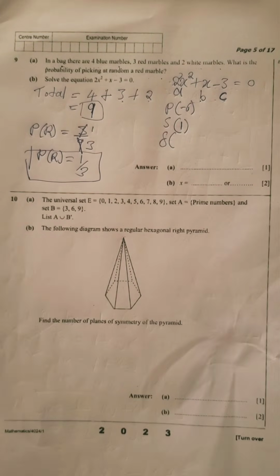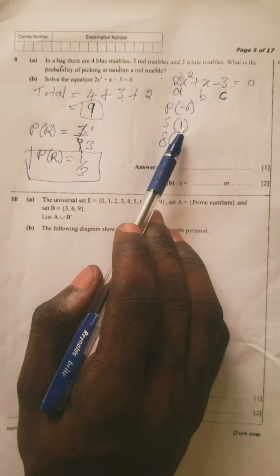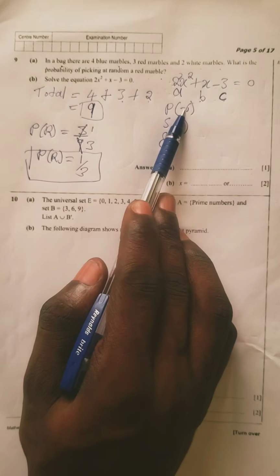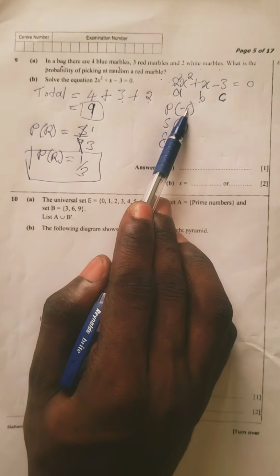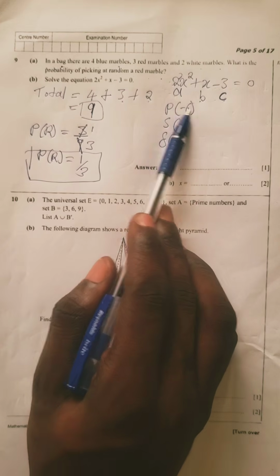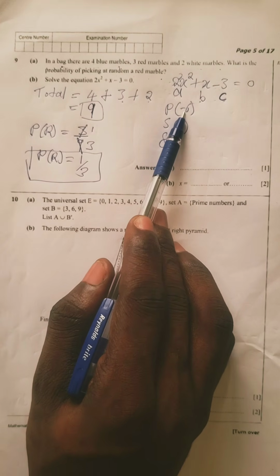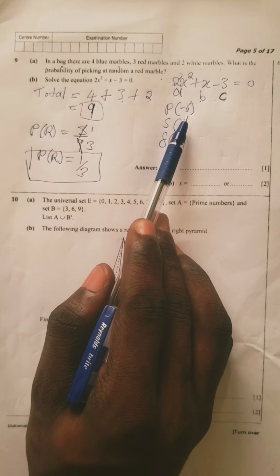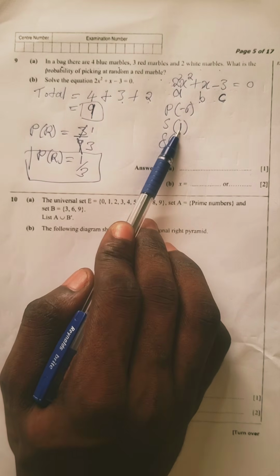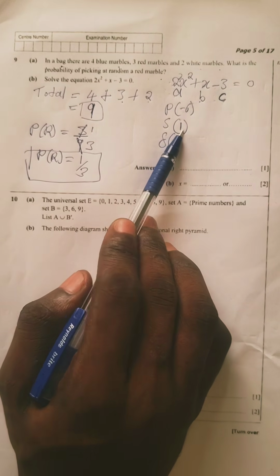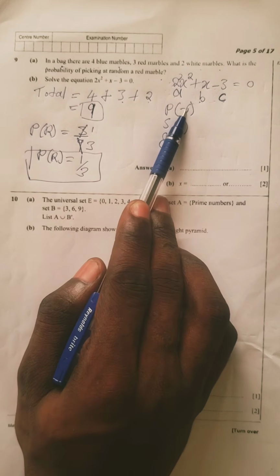For the factors, we need 2 numbers that you can multiply to give you the product, in this case negative 6. But when you add the same numbers, they should give you the sum, which is 1. So what are those 2 numbers? We multiply, they give negative 6.